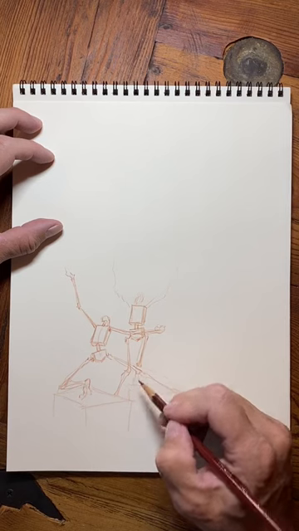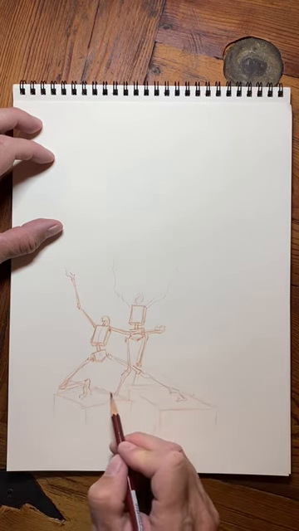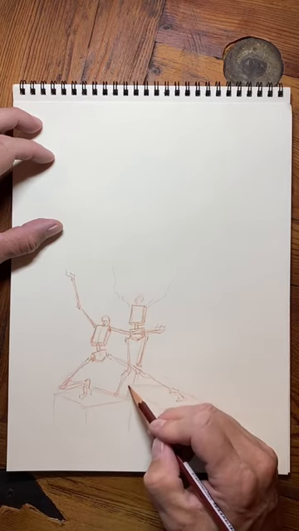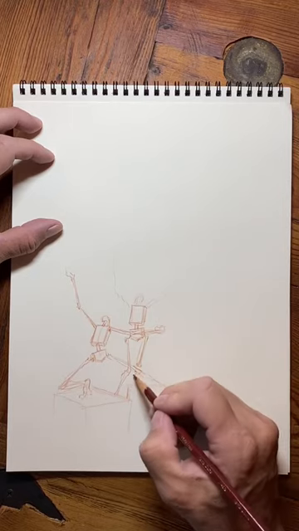And I'm going to have this leg going behind. Have it kind of behind in the crevice, so it's sort of emerging up out of that shape.